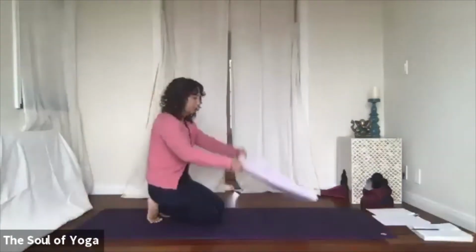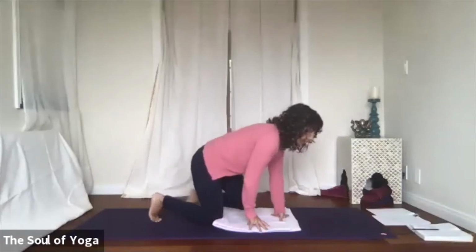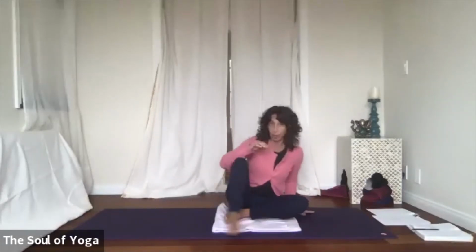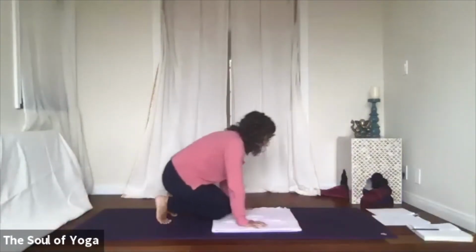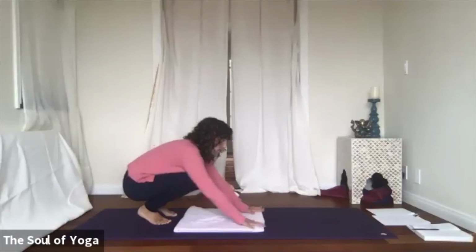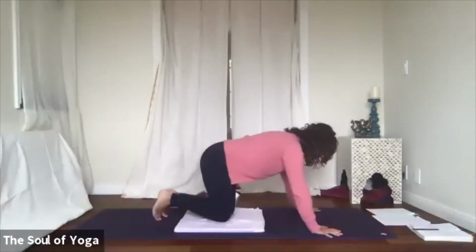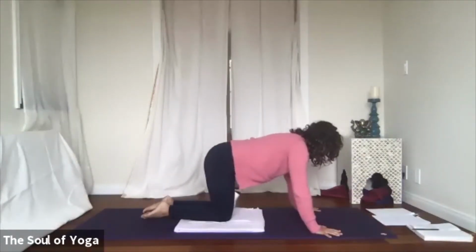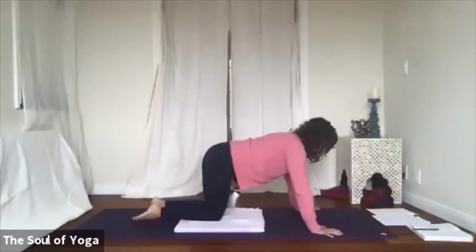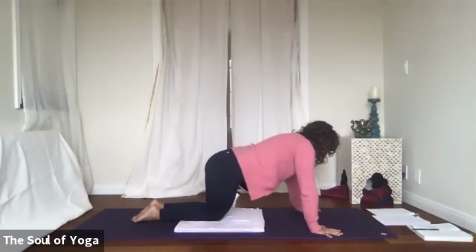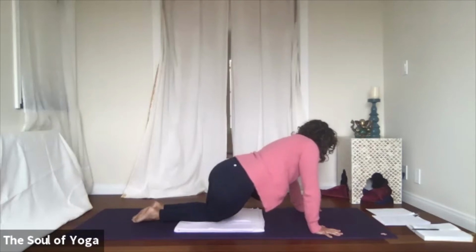For people that can't be on fours because of pain in the knees, you could do this seated in Sukhasana or on a chair. Let's start with hands wider than shoulders, knees touching, thighs together, tops of the feet flat to the floor, spine neither arched nor rounded. It's a tabletop. And on your next exhale, drop your hips to the right as you gently press through your left knee.